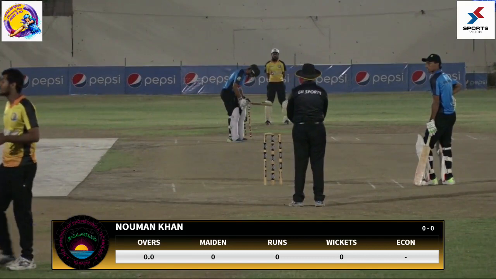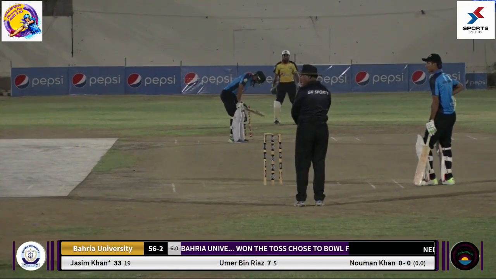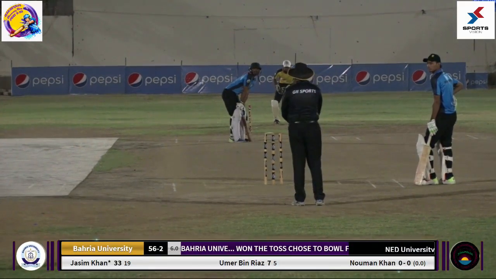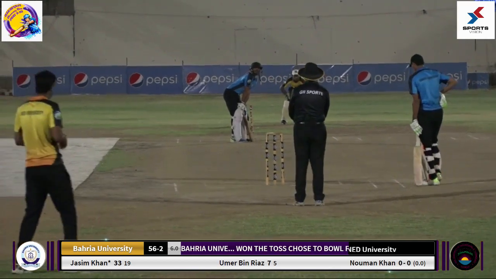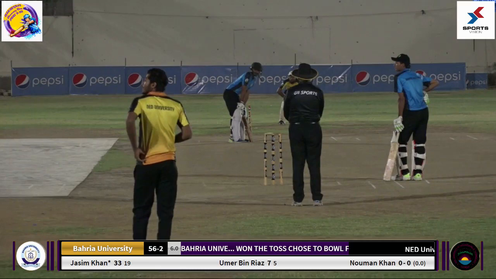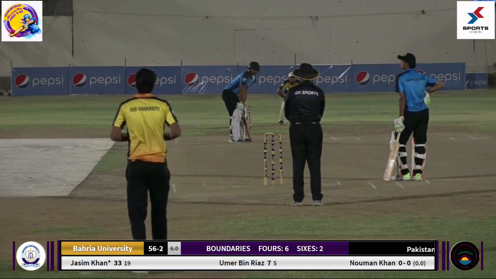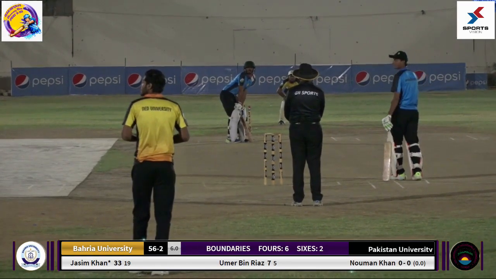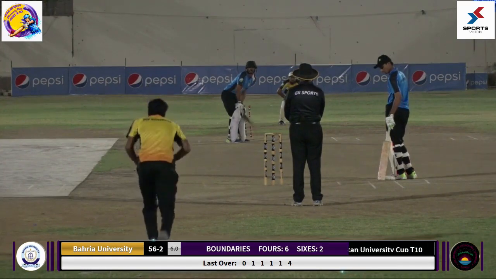NLD desperately looking for wickets here, and Bahria University is well positioned. They are way ahead at the moment. The required rate has gone down below 7. 6.5 is the required rate they need. 9.33 is the current rate, and they have just lost 2 wickets.